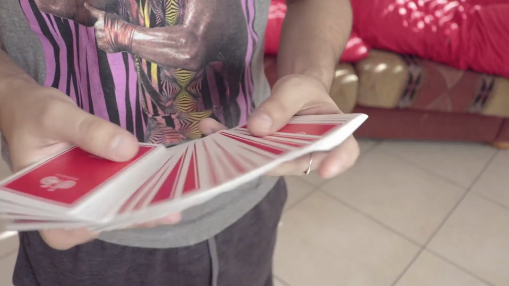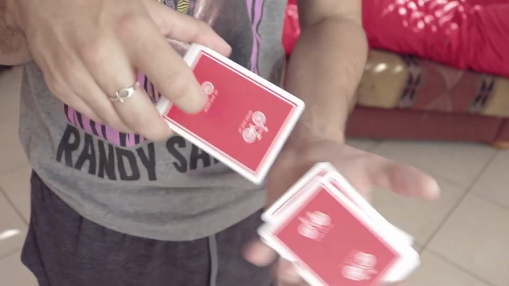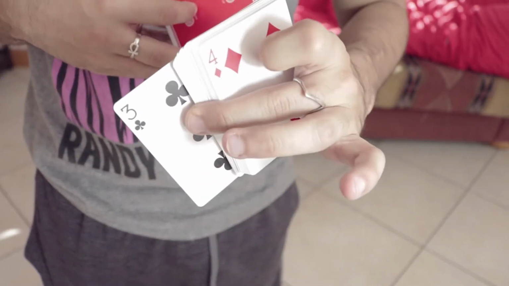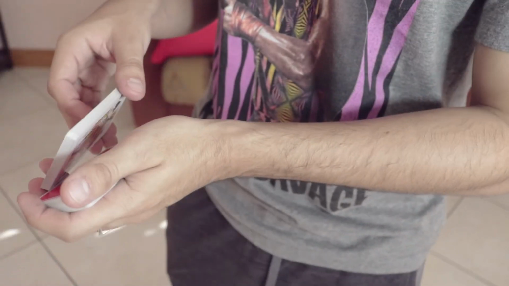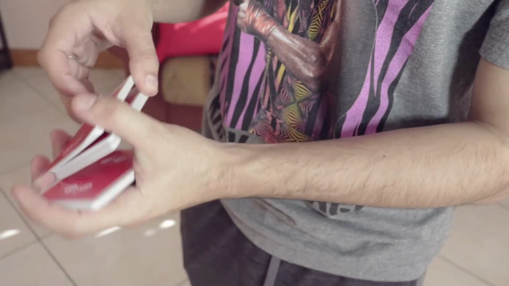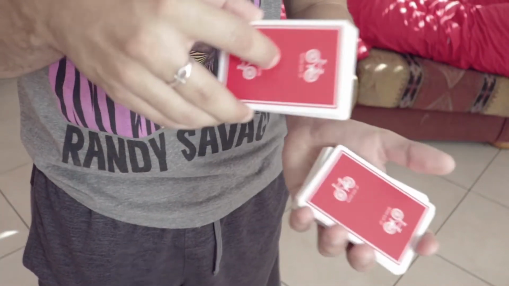So you're going to have any card picked, or if you want, you could do the traditional Hindu shuffle style here. They pick this card. In this case, it's going to be the three of clubs. We're going to control this card to the top. Remember, using our method here of obtaining a break and shuffling that card right to the top.